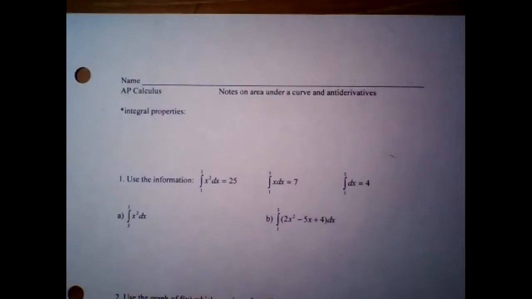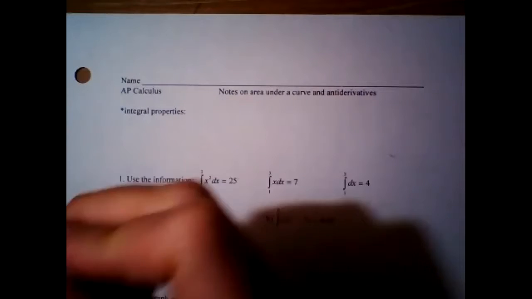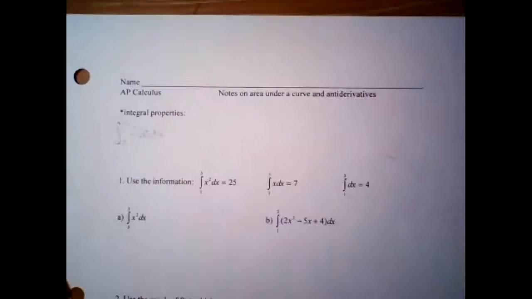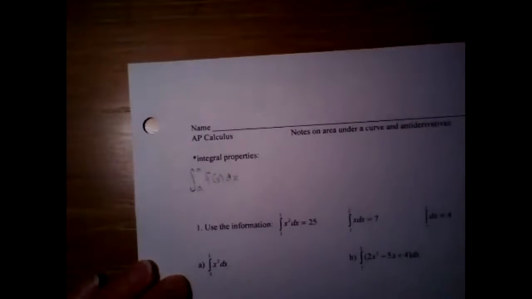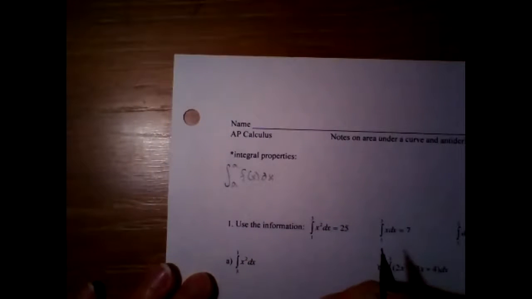All right, so first I'm going to go over some of the properties for your definite integral. So first one, if you have an integral from a to a of f of x dx. Normally it's a to b. I wrote that one as a to a. That would be like the integral from 2 to 2.